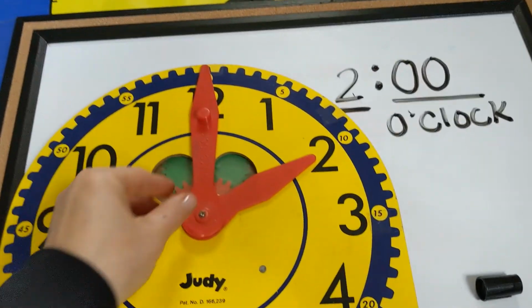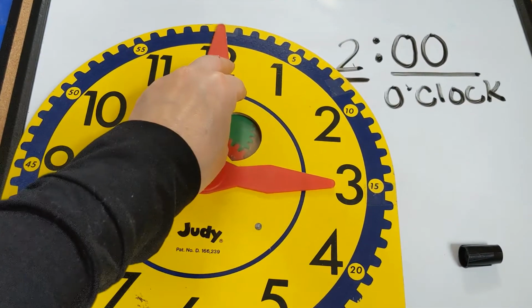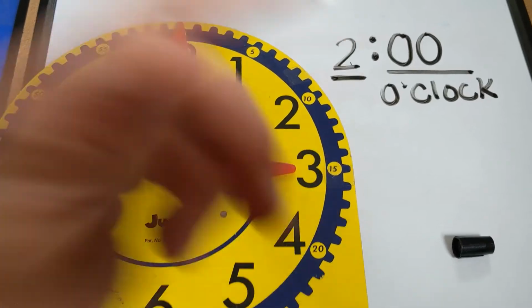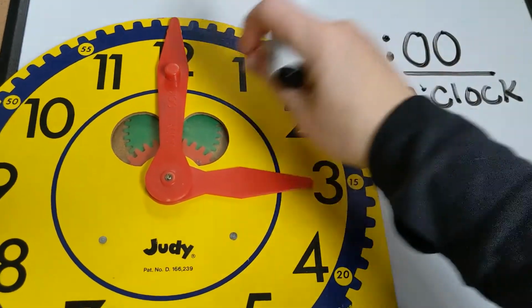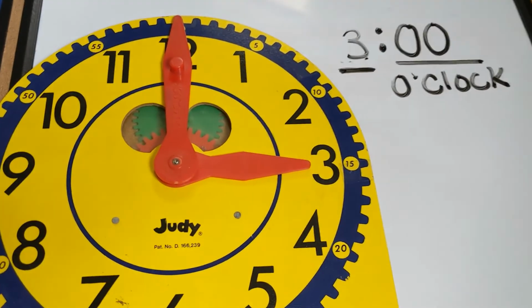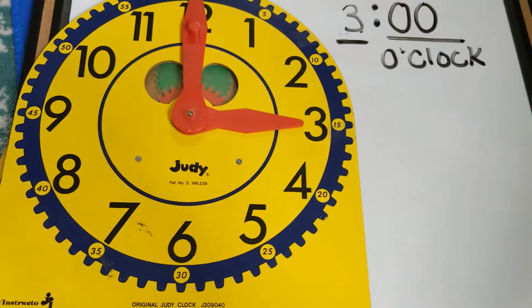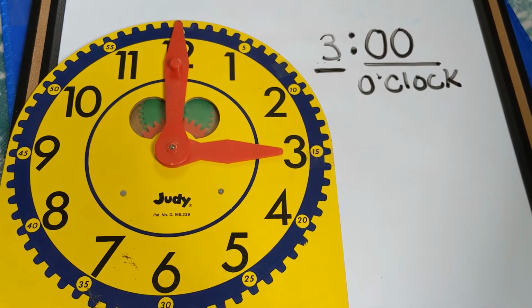So let's do it again. I'm going to make my minute hand go all the way around. What hour is it? It's not 2 o'clock anymore, it's 3 o'clock. So when a new hour starts, that minute hand has to be right up on the 12. And I know you guys learned a little bit about time in first grade. Mrs. Whitaker let me know. So I want you guys to be really comfortable and understand how to tell time to the exact hour.